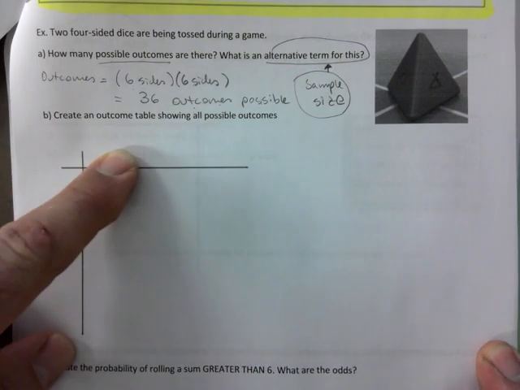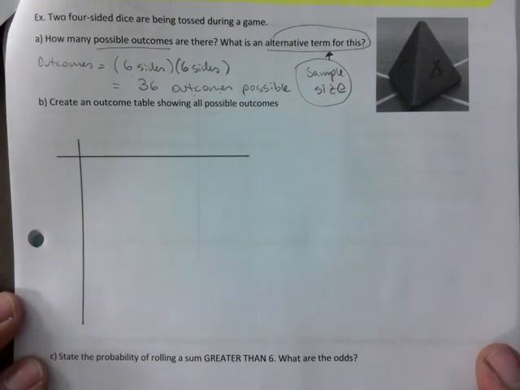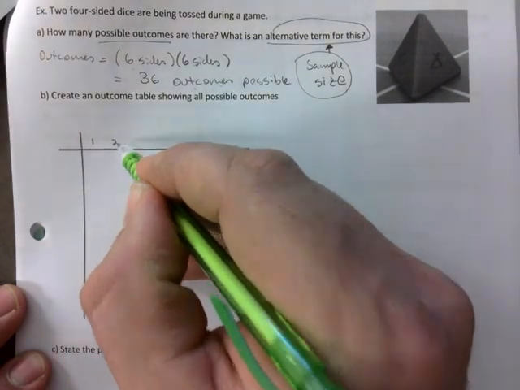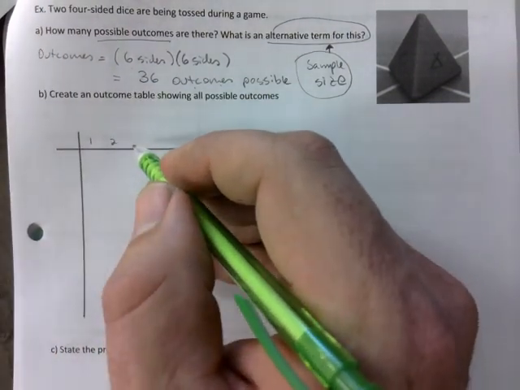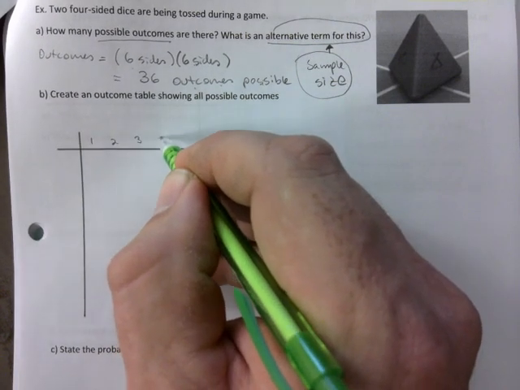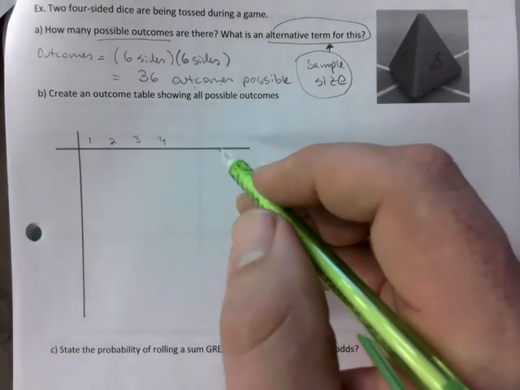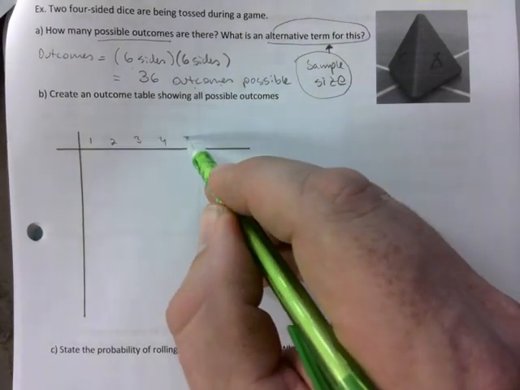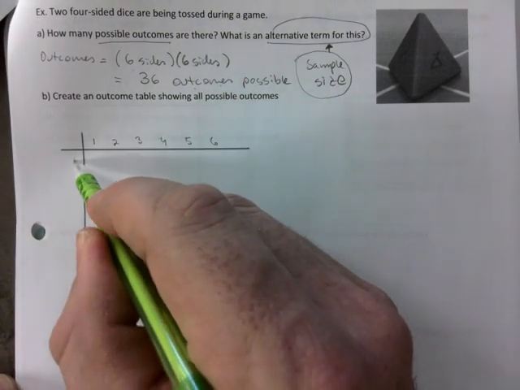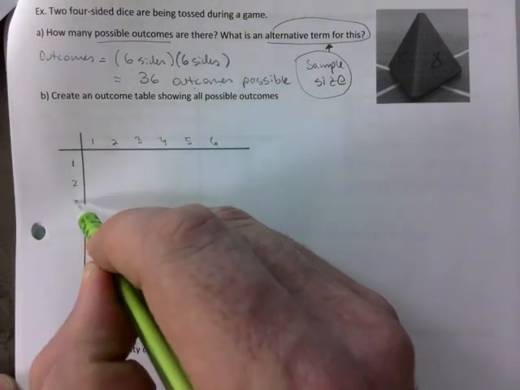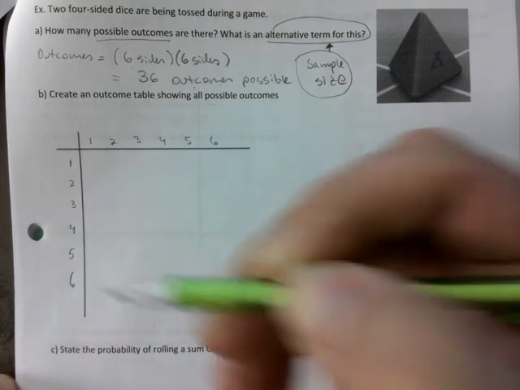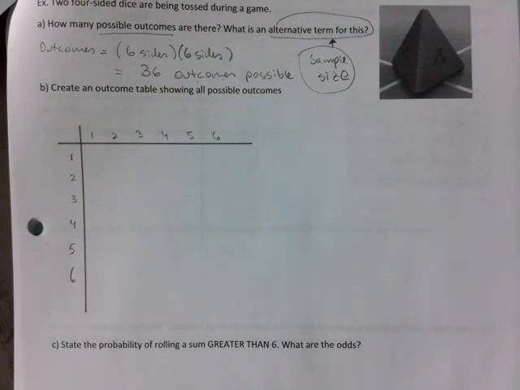Create an outcome table showing the possible outcomes. So can you do this? I have a feeling you've done this before. If this had been a 4-sided die, then this would just go 1, 2, 3, 4, and we stop there. But it's 6-sided, right? So you're going to go 5, 6 like that. And the same thing going down: 1, 2, 3, 4, 5, 6. 2 dice here.